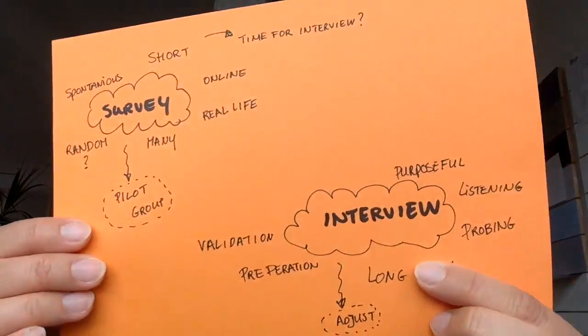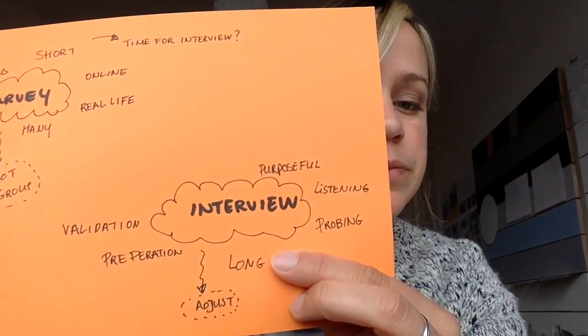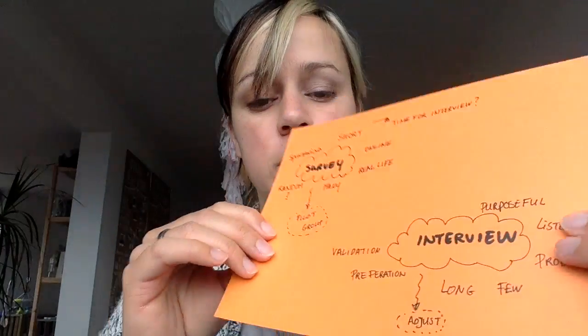And then we have the interview. That is more purposeful for finding. You have less people that you would need, so you can select them more purposefully. Important during the conversation is that you listen carefully to what they say, so you can probe for a next question that is not necessarily in the interview guide, so you can get more insight, more deep into the matter.